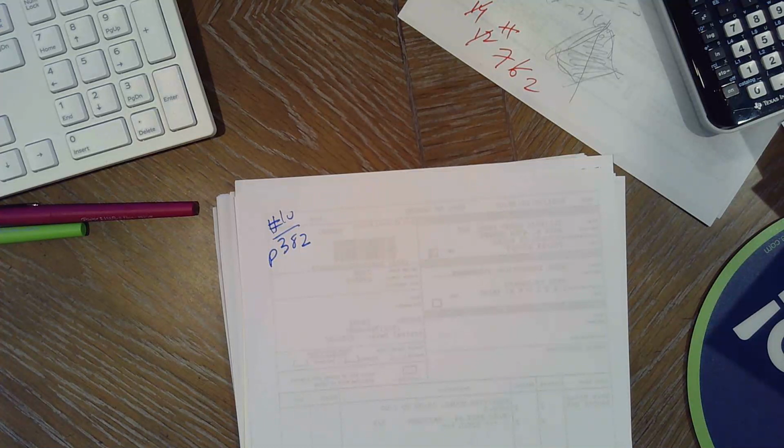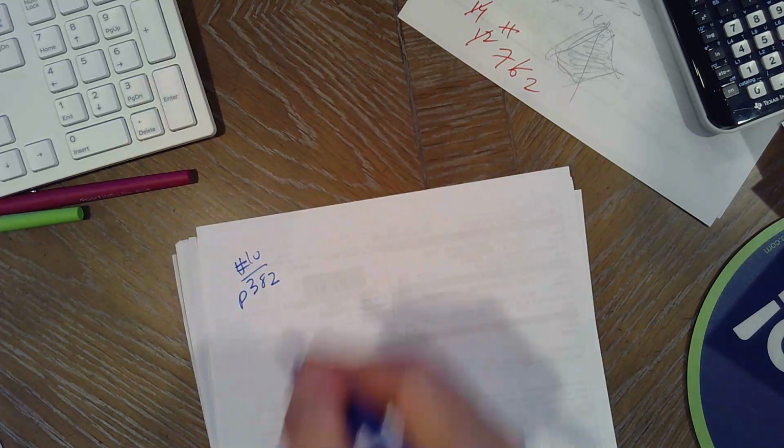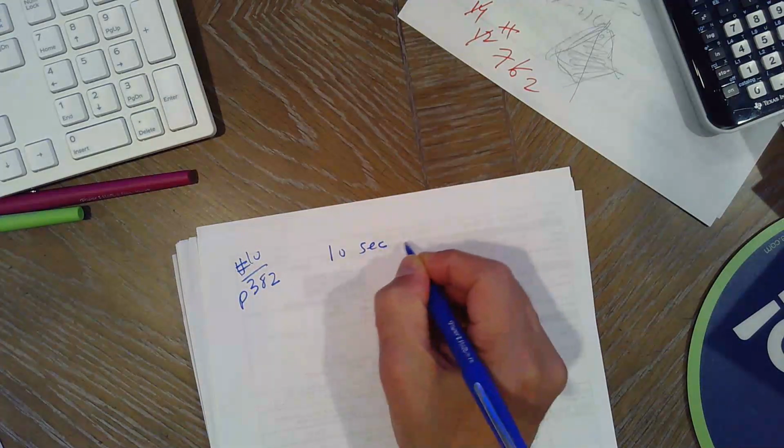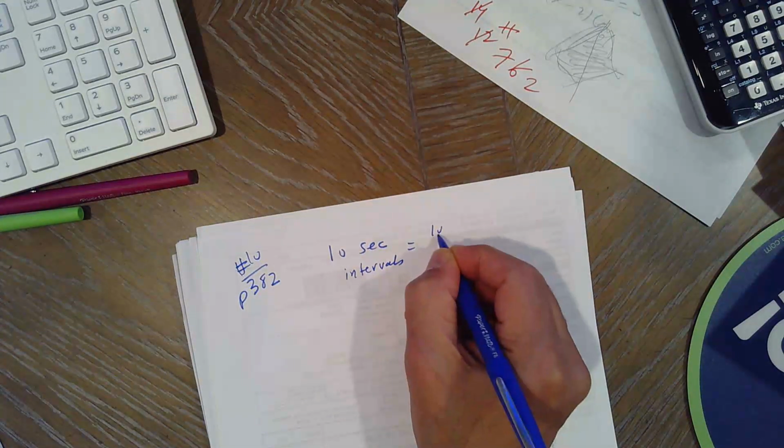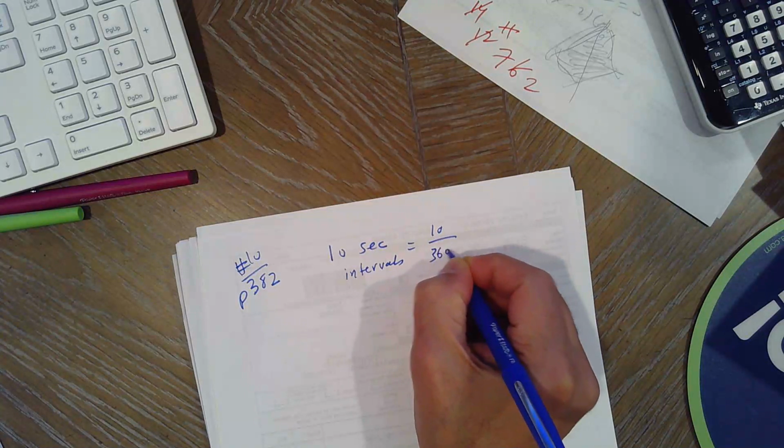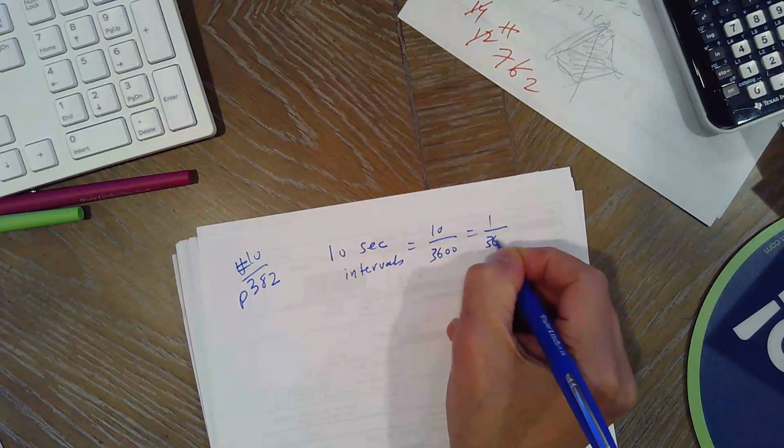Estimate the distance the race car traveled during this time period using the velocities at the beginning of the time intervals. So they want the distance, and they're talking about 10-second intervals. Remember, 10 seconds is 10 over 3600, which is 1 over 360 of an hour.